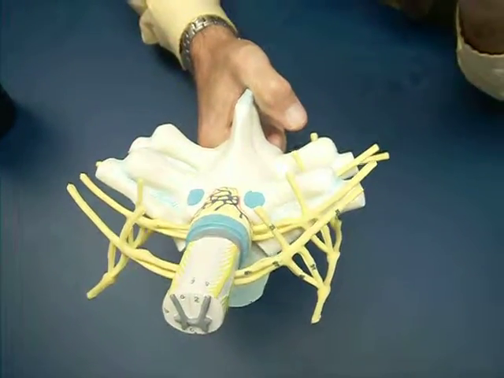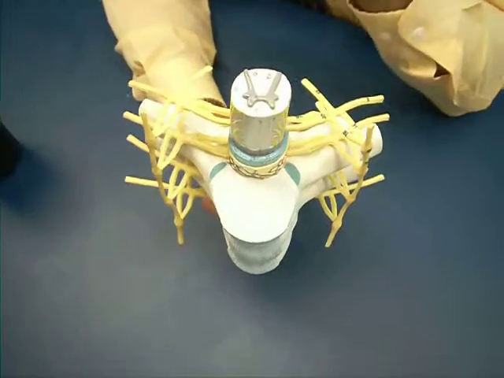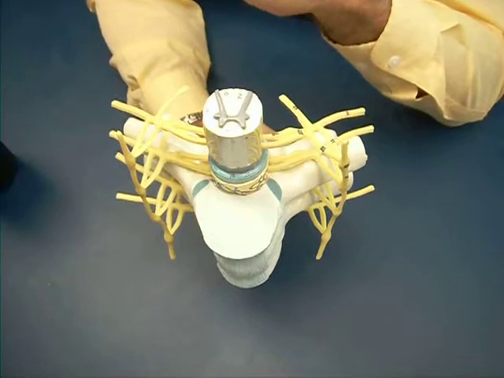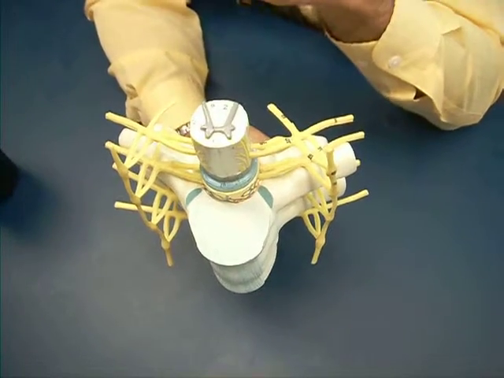Afferent is sensory. Think A comes before E, so afferent comes before efferent. You have to feel before you can respond. So afferent is sensory.